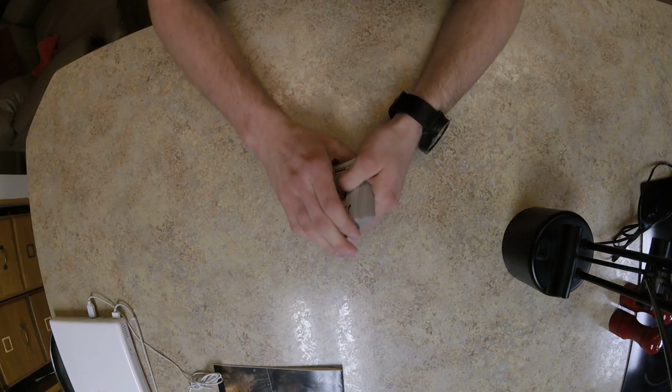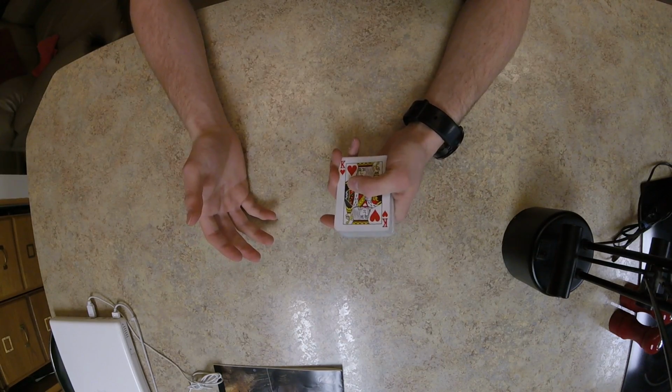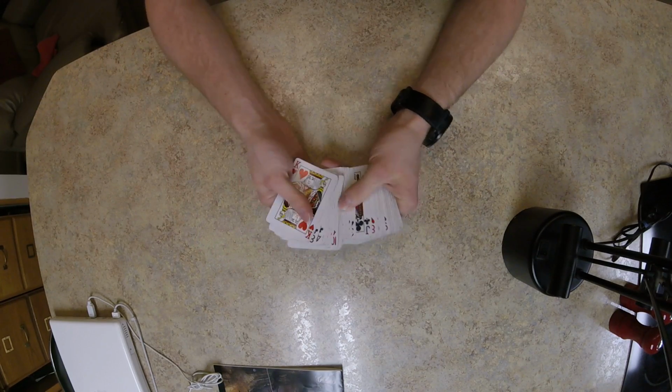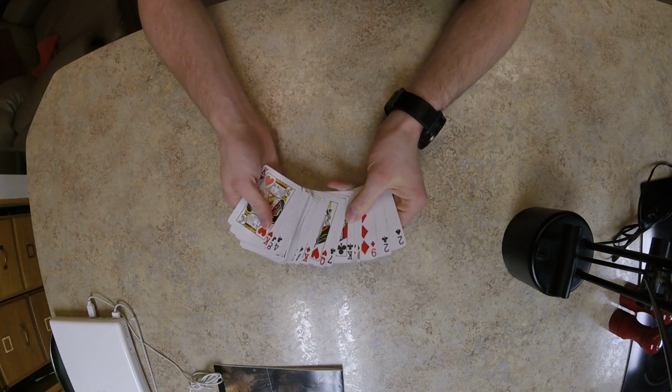So I keep on doing this. I split, merge, split, merge, split, merge, until I have completed. Until the entire deck becomes one great big sublist.